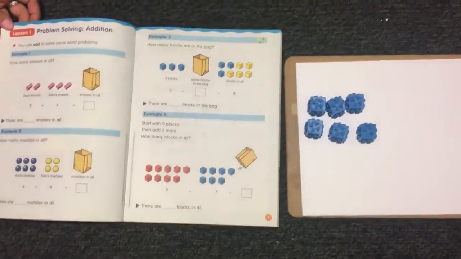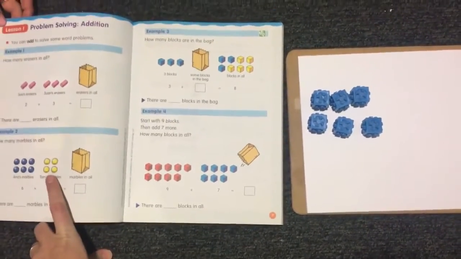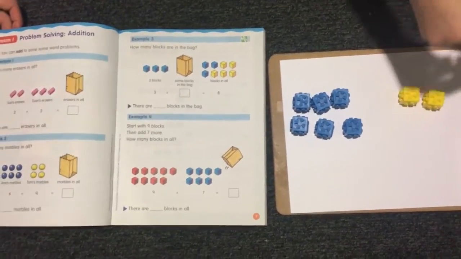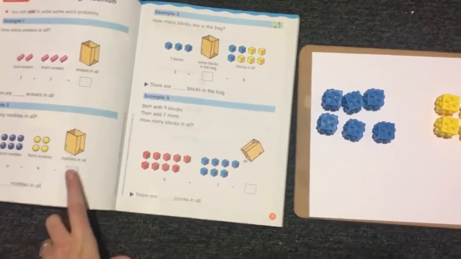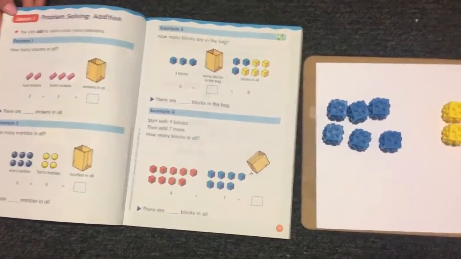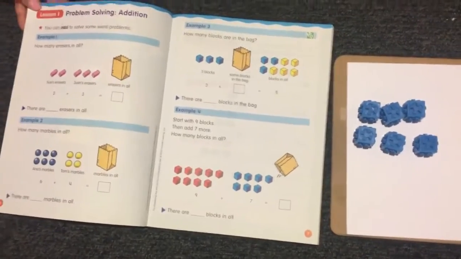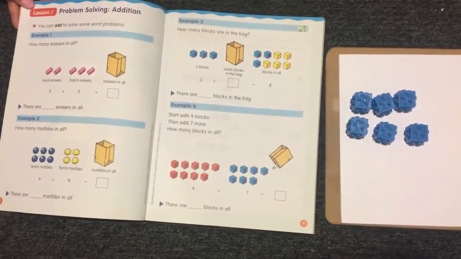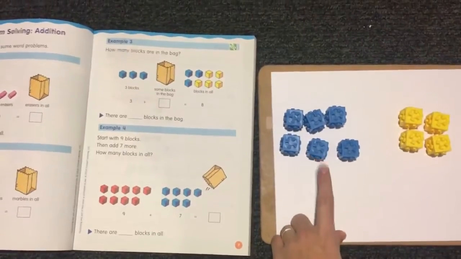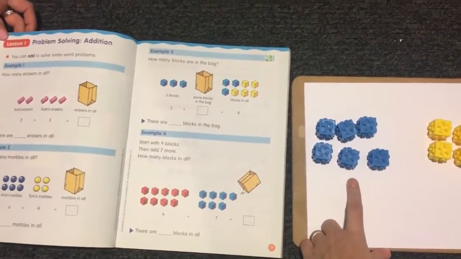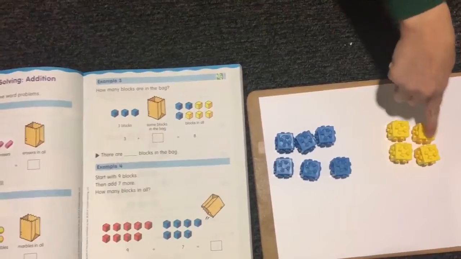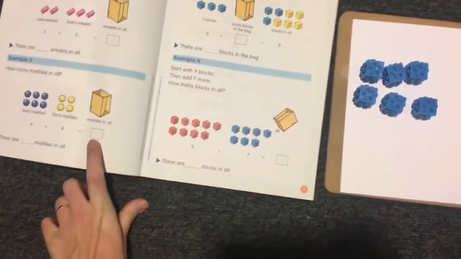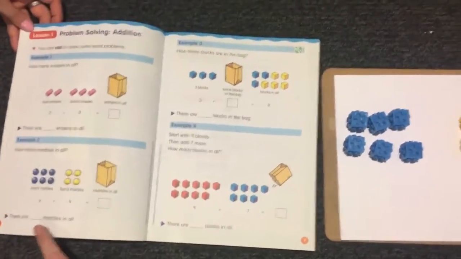I wish I had M&Ms to do this so I could eat them after. And Tom has 4 marbles. 1, 2, 3, 4. They're going to put all those marbles into a bag, and we want to figure out how many marbles are there in all. So I could count every single marble, but that would take a really long time. So I'm going to show you a strategy called counting on. I know that there are 6 marbles that Anna has, and now I'm going to count on. Keep 6 in your brain, and now let's count on from 6. 6, 7, 8, 9, 10. So there are 10 marbles in all. So I'd write 10 on my answer.